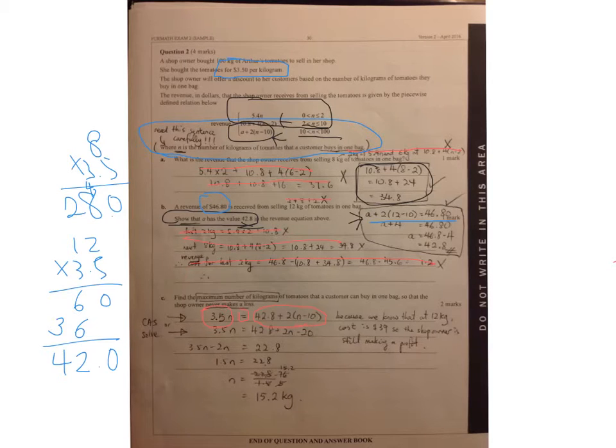Okay, when cost equals revenue, that means that the shop owner breaks even. She may not make money, but she definitely did not lose money either. Okay, so that would be the thing. Now, so then you can use your CAS calculator to solve it, or you can solve it by hand. If you solve it by hand or CAS calculator, you should get 15.2 kilograms. So if she sells up to 15.2 kilograms, she will not lose any money.